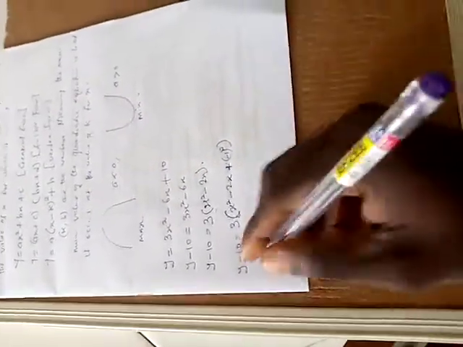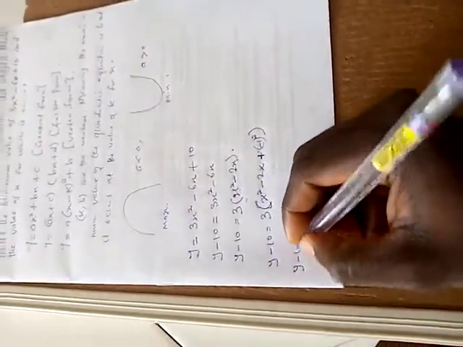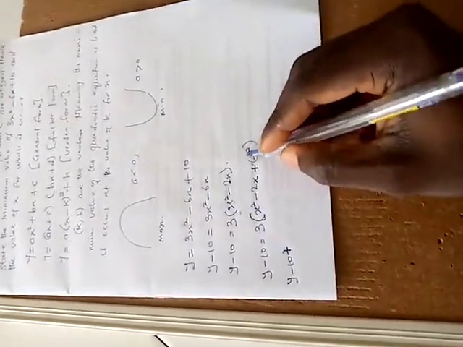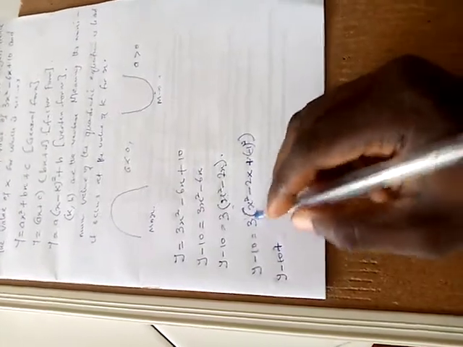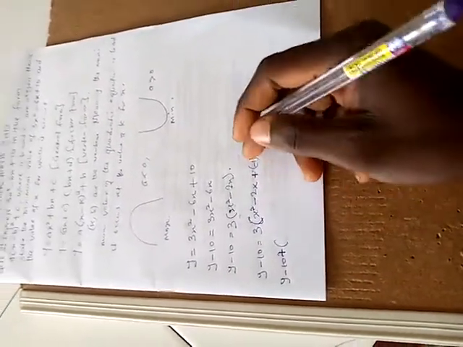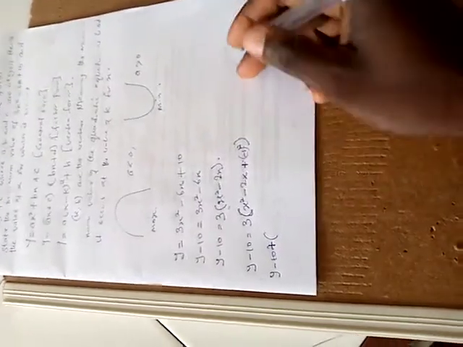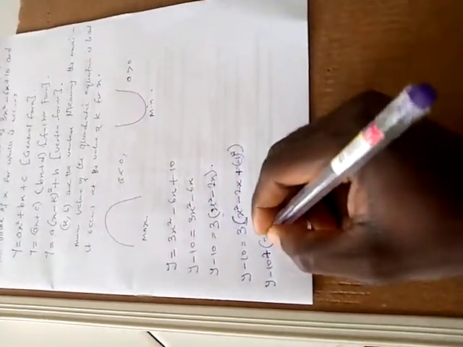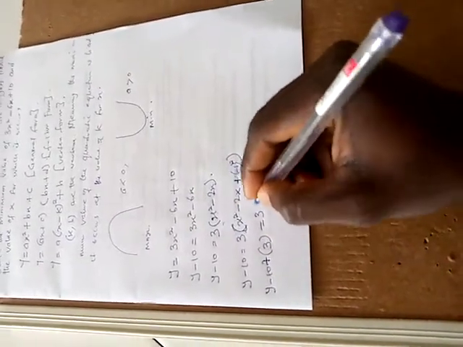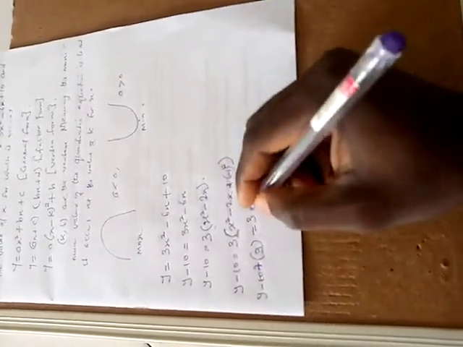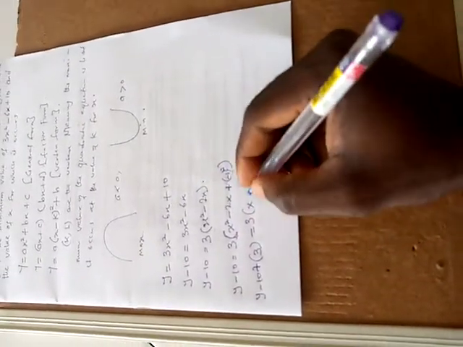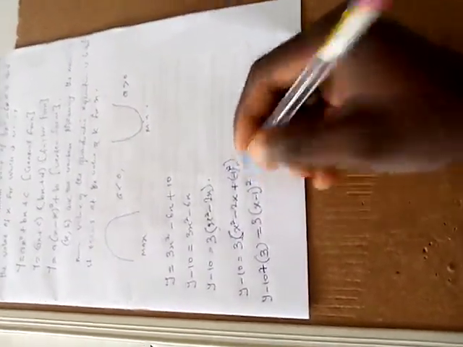So on doing that, I'm going to have y minus 10 plus, now remember that this term here is being multiplied by the 3 outside here. So I'm going to have 10 plus 3 times minus 1 squared, which is 1 times 3, so I'm going to have 3. Now when I factor this out, the factor of this is going to be (x minus 1) squared.